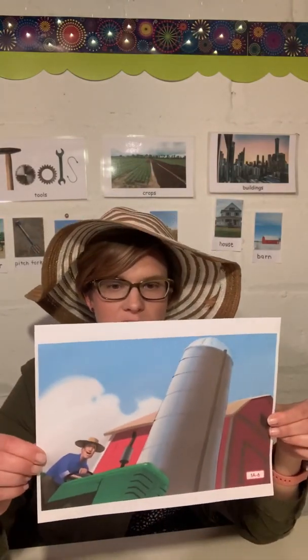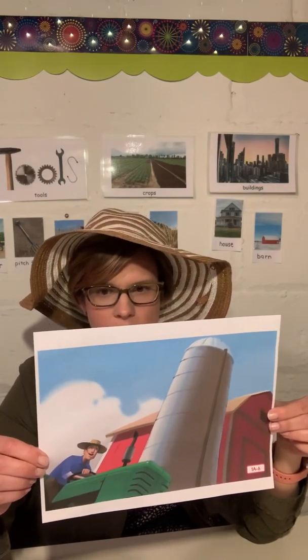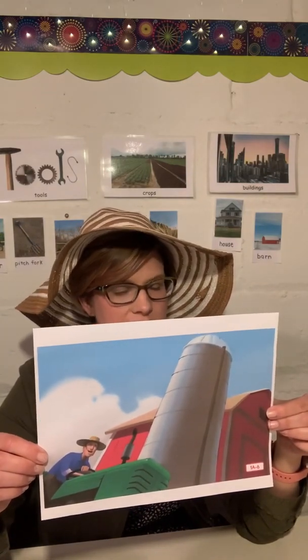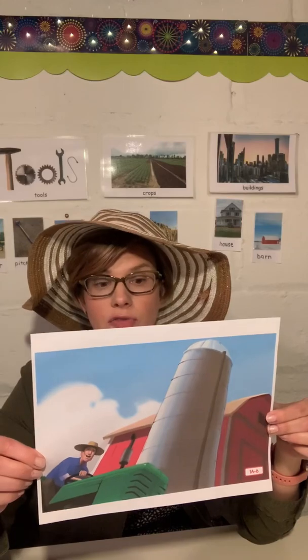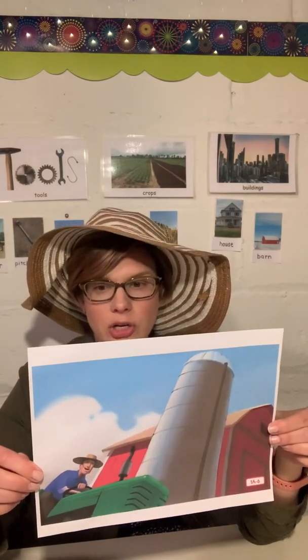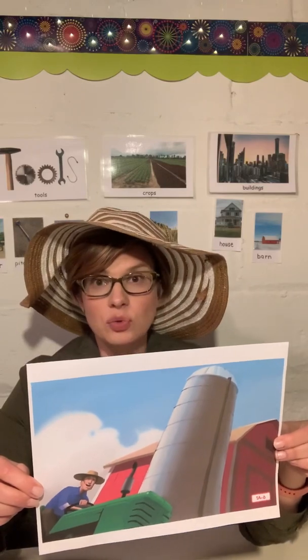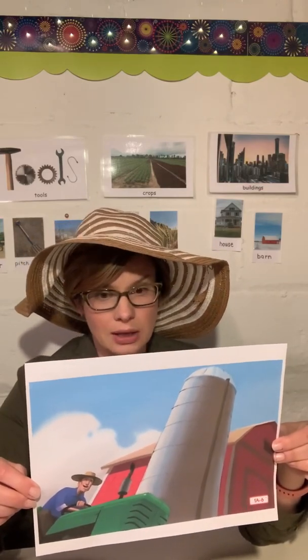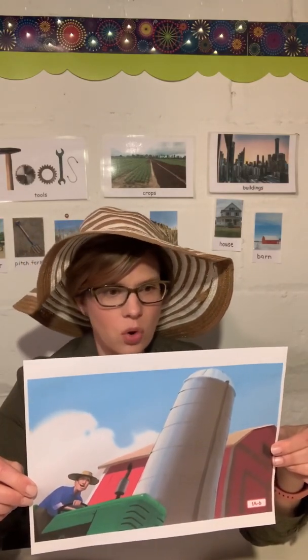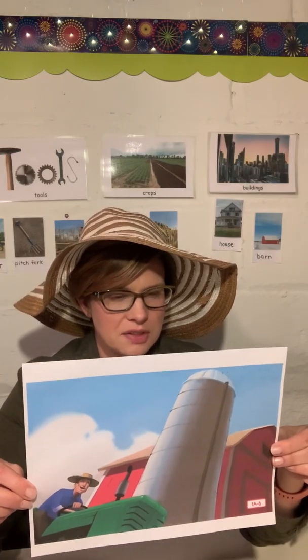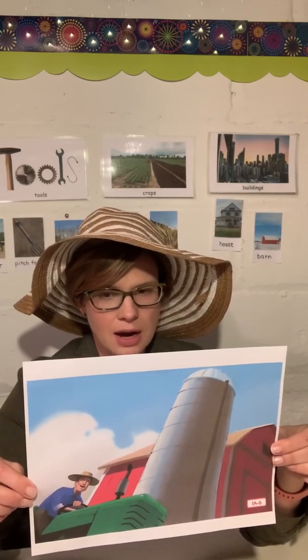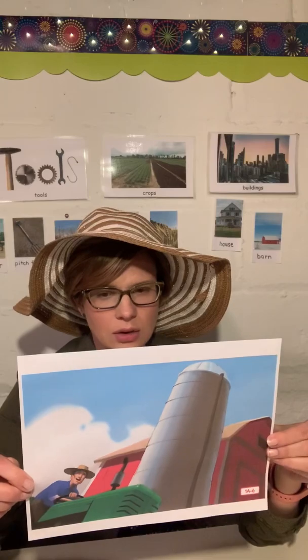Some animals eat dried corn. I need to have extra feed or food stored for my animals to eat in the winter when they may not be able to go out to the pasture and eat because it's too cold or even snowy. Sometimes I feed them corn in the barn. I store extra feed for the animals in a silo.